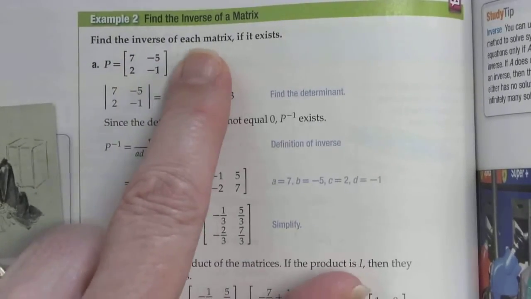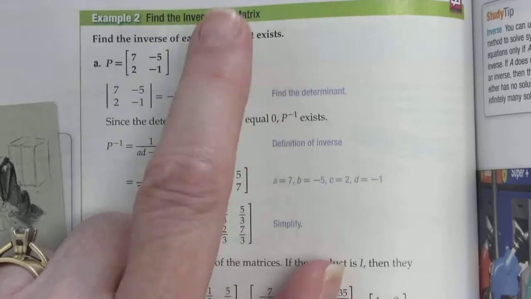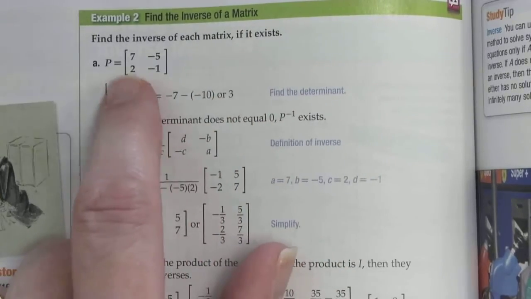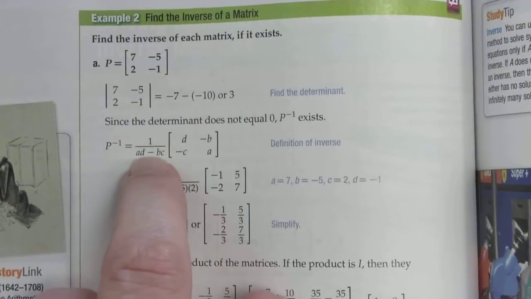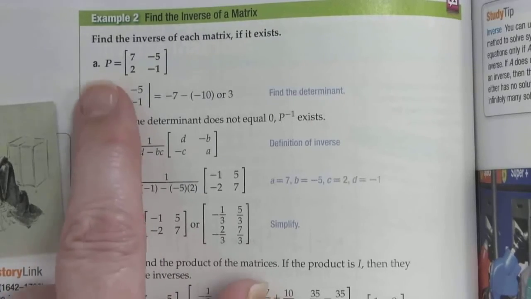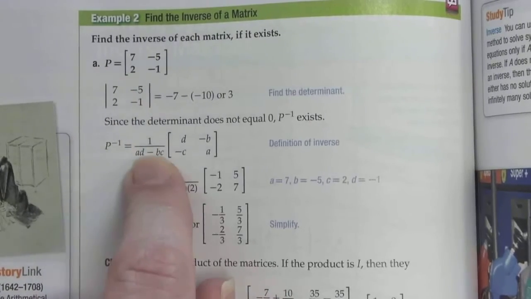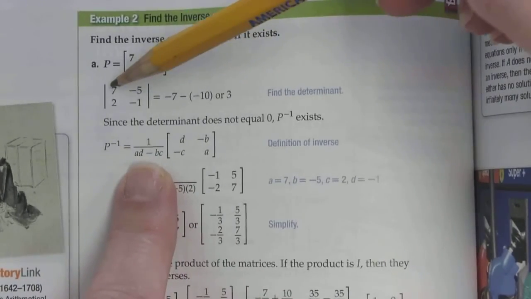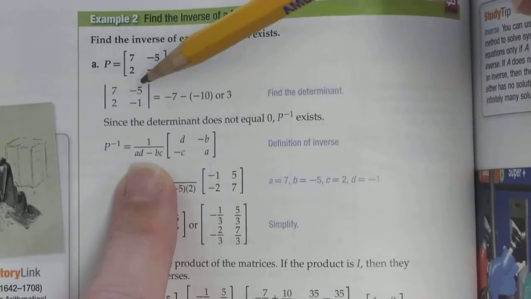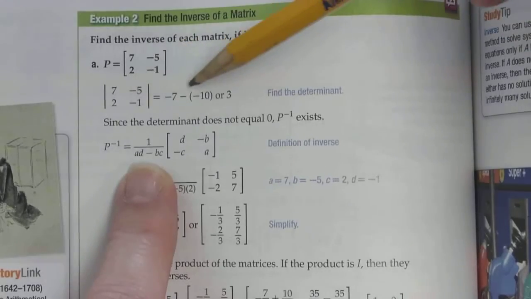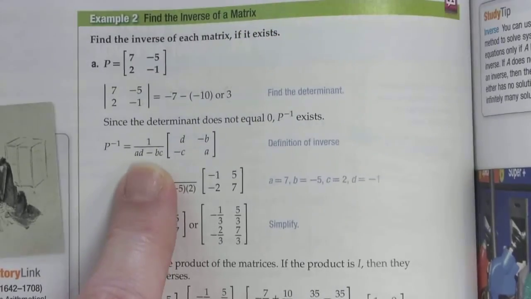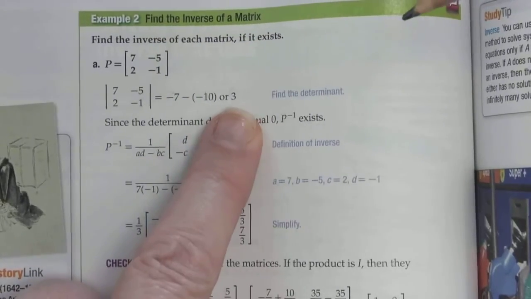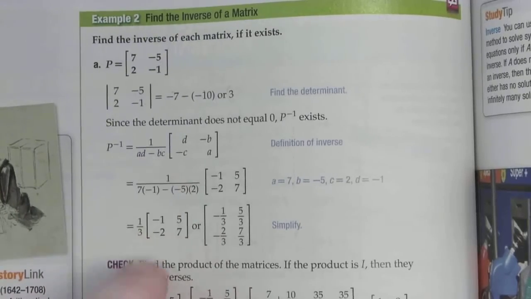Find the inverse matrix of each matrix if it exists. So first off, we need to know if the determinant that goes right here, this is the inverse matrix of matrix P, even exists. So you find the determinant: 7 times -1 minus -5 times 2, which is -10. So -7 minus a -10, so that answer is 3 right there. So it does exist because it's 3. So a 3 goes under there.